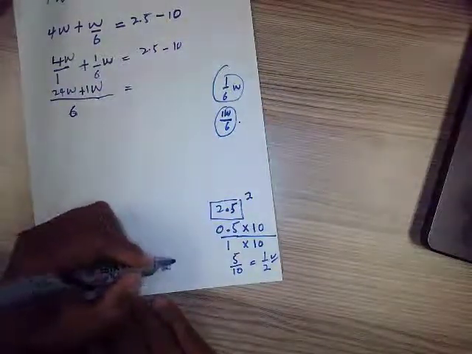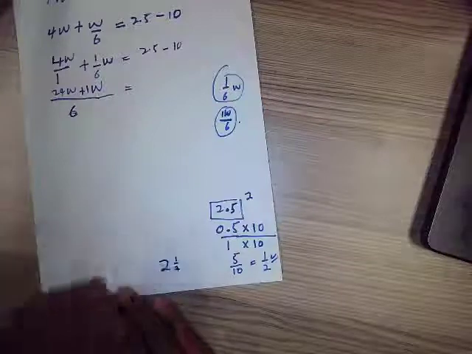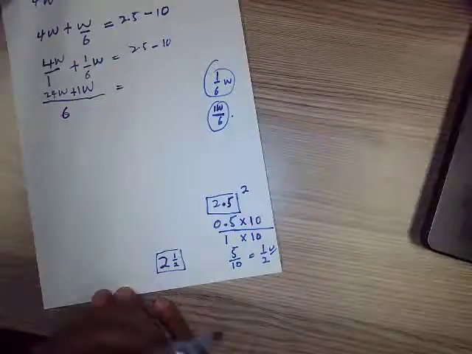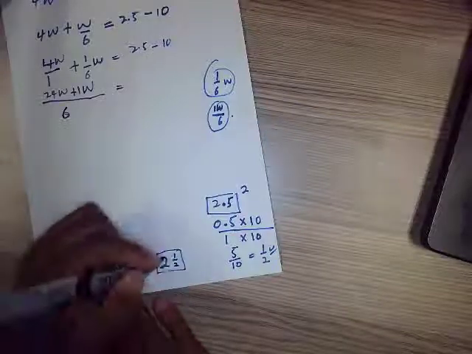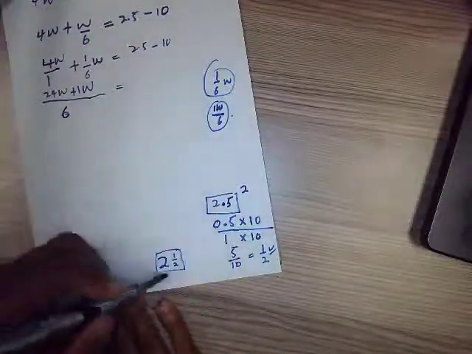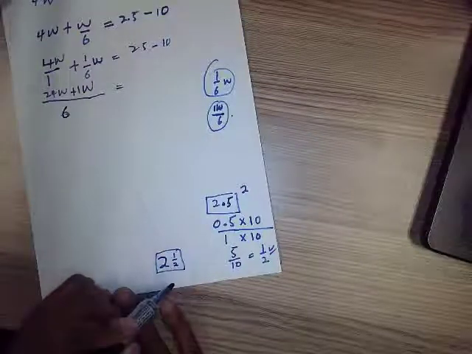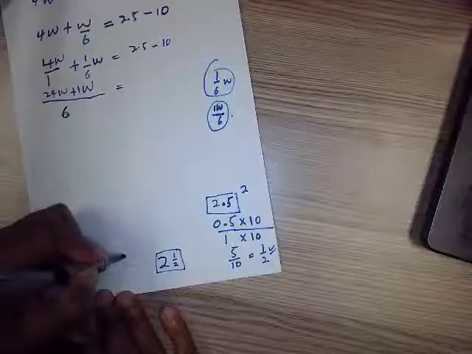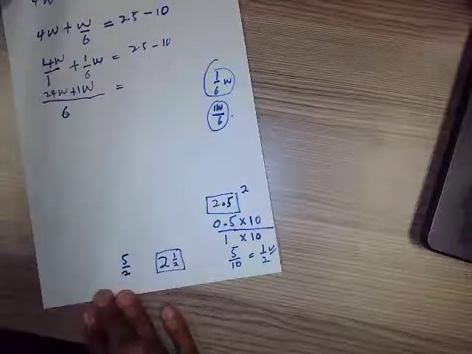It's 2 and a half, right? That's your mixed fraction, right? But the mixed fraction, you're not done. I think that's the trick there, but you should be able to do this quicker than this, all right? 2 times 2 is 4. 4 plus 1 is going to be 5 over 2, right?